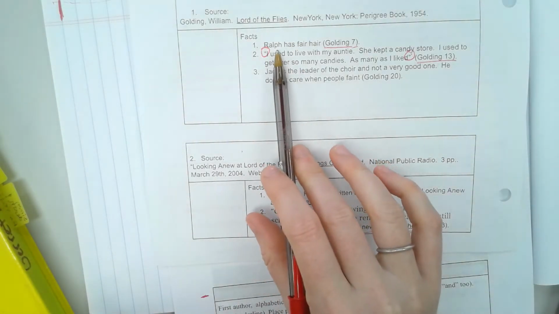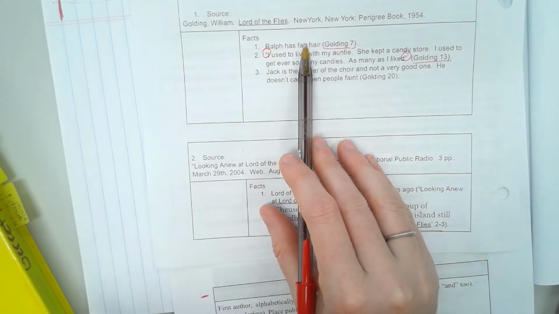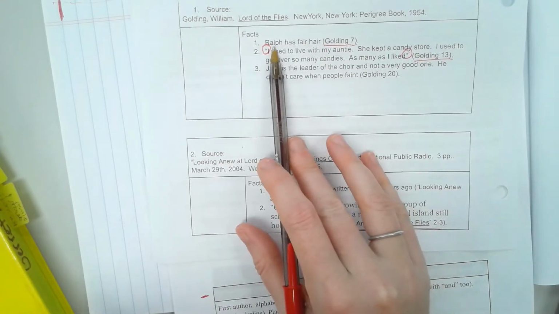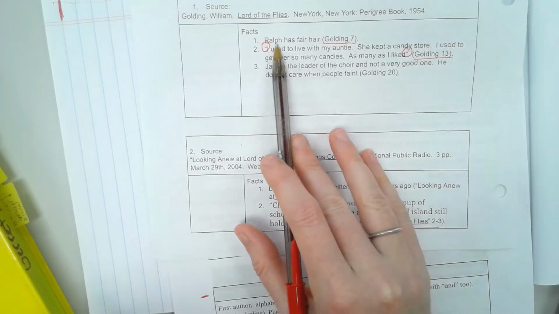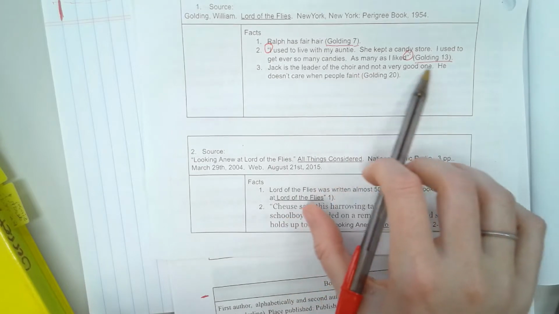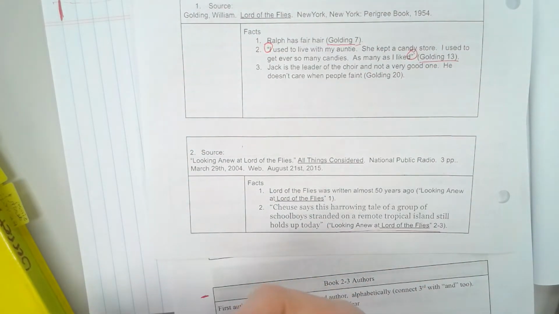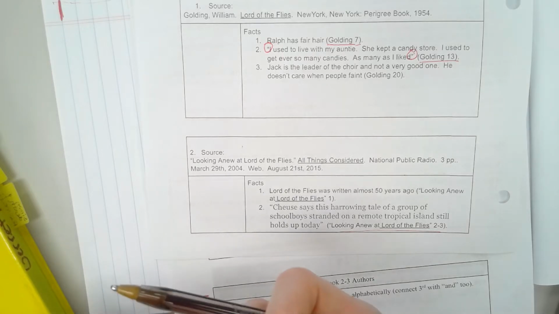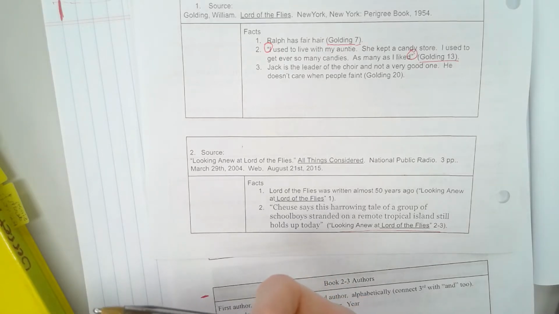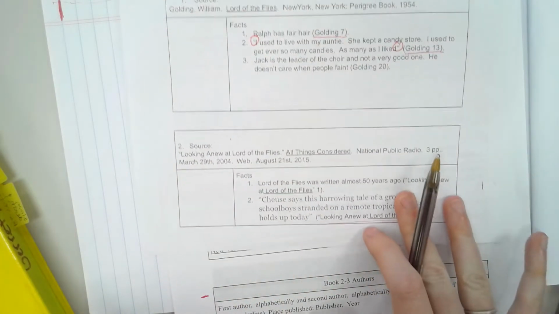You can also paraphrase, so they call Ralph the boy with the fair hair quite a bit. You can paraphrase there. You can summarize. You can also paraphrase, Jack is the leader, not a very good one. He doesn't care when people faint. That is a summary of that page that happens in the book. It goes on for like a page and a half, 2 pages. I don't need all of that though. I just need to summarize the important part.